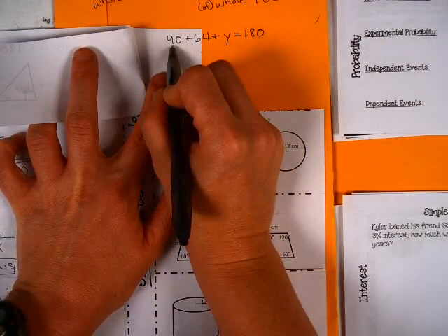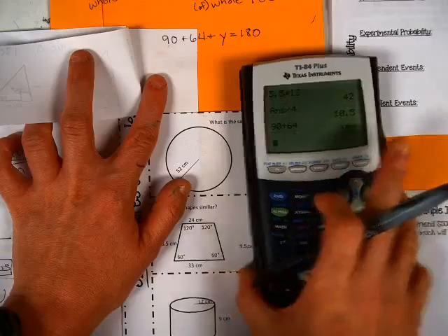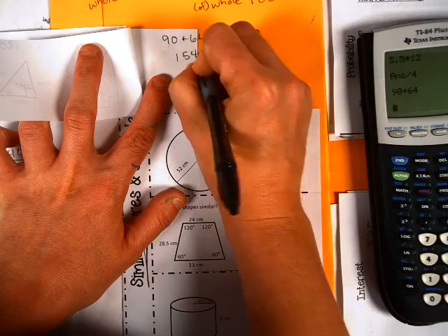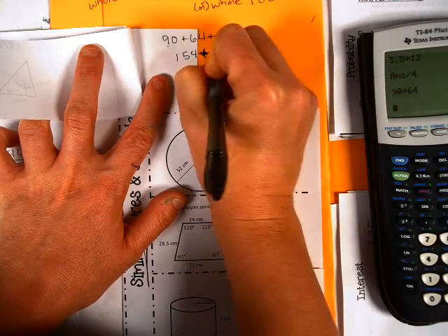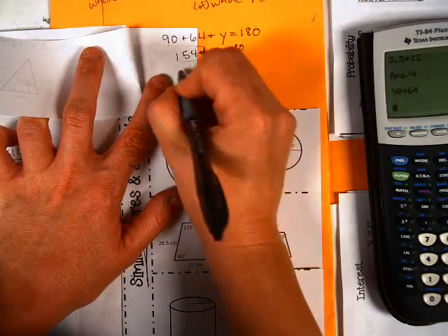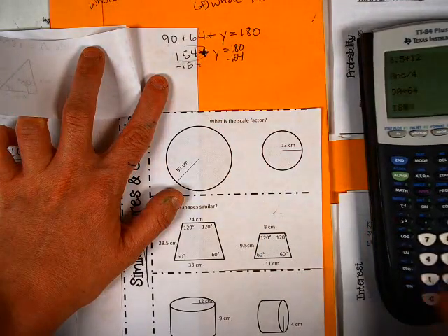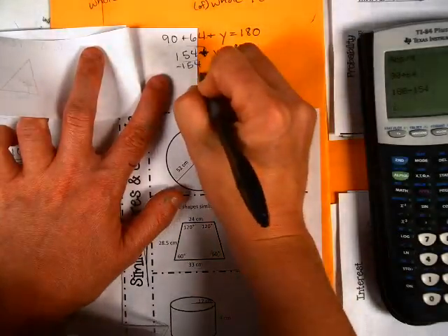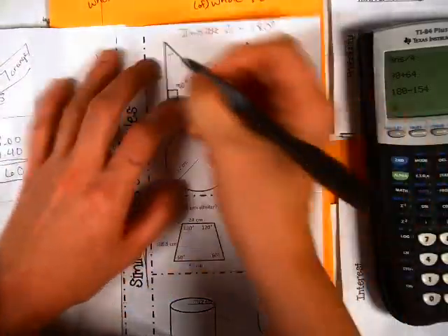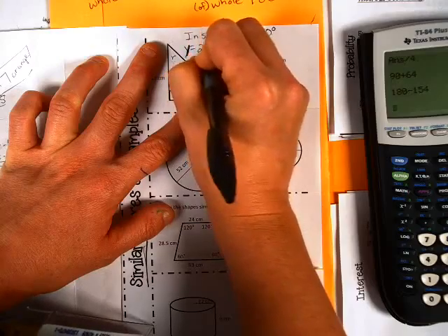Okay, this is simply an equation now. I have to add these two together. 90 plus 64 is 154 plus y equals 180. All right, the opposite of add is subtract, so I'm going to have to subtract this on both sides. Y equals 26 degrees. That is the answer for y. So y equals 26 degrees.